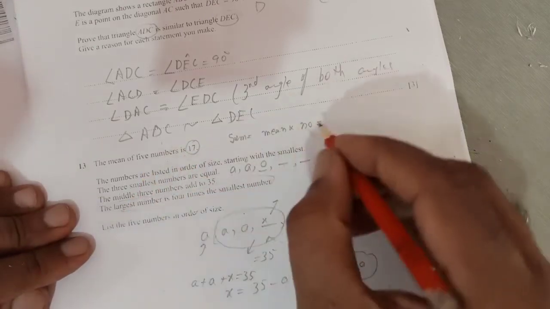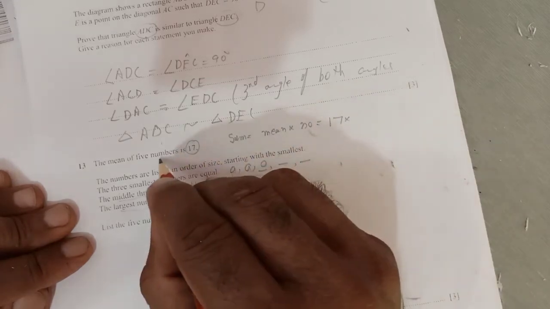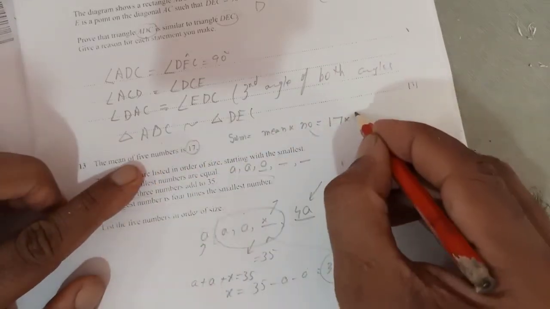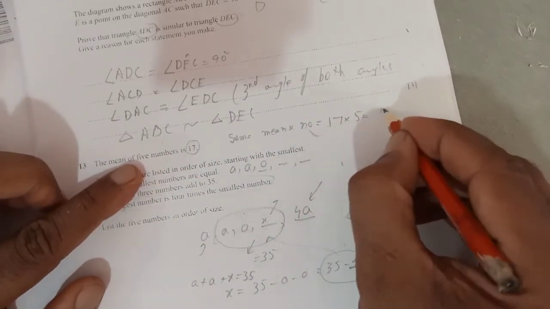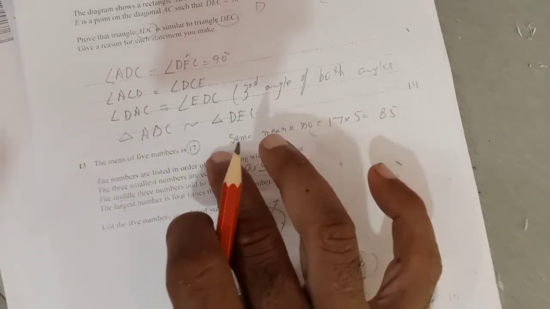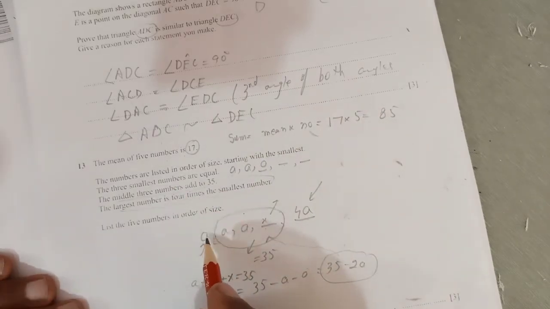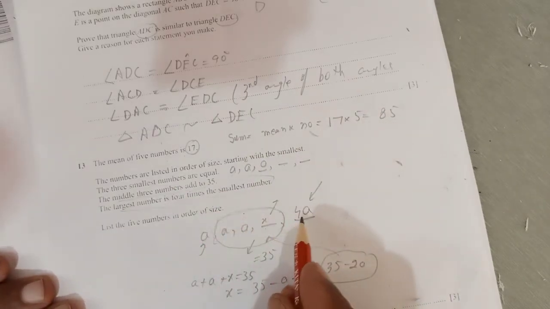Here five numbers are there, you have to write 5. So mean is 17 and total numbers are 5. So 17 into 5 you will get 85, the sum of these five numbers. Now look at what are these five numbers? 1, 2, 3, 4, 5.